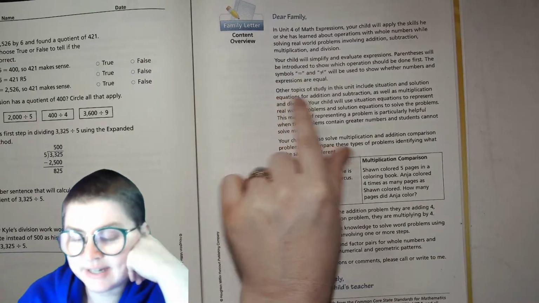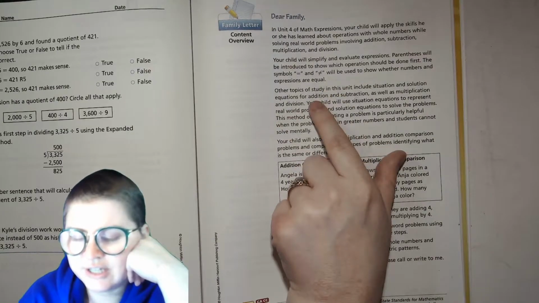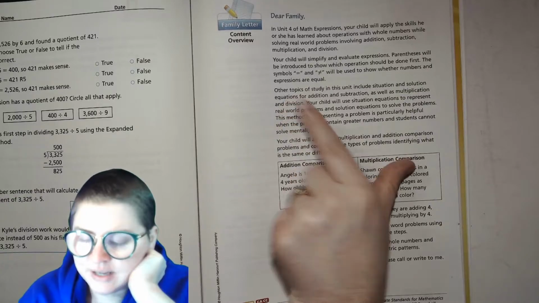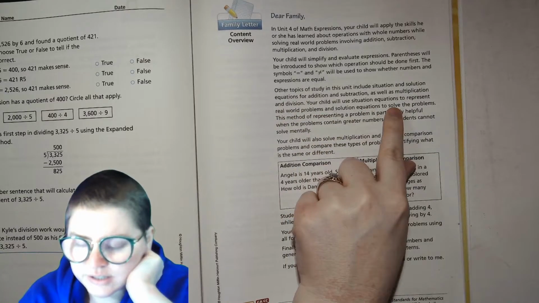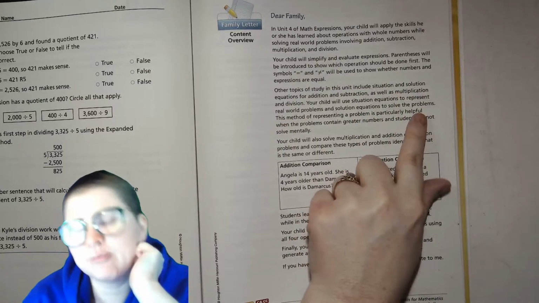Other topics of study in this unit include situation and solution equations for addition and subtraction, as well as multiplication and division. Your child will use situation equations to represent real-world problems and solution equations to solve the problem.